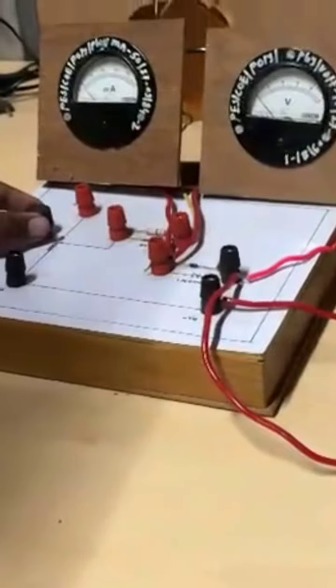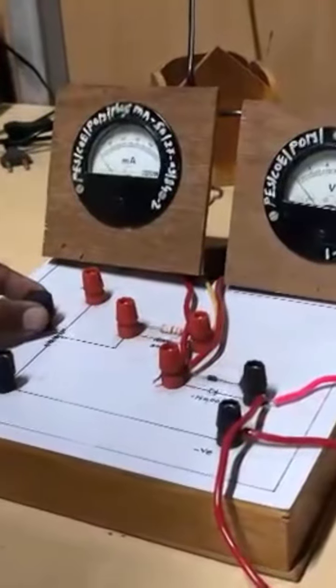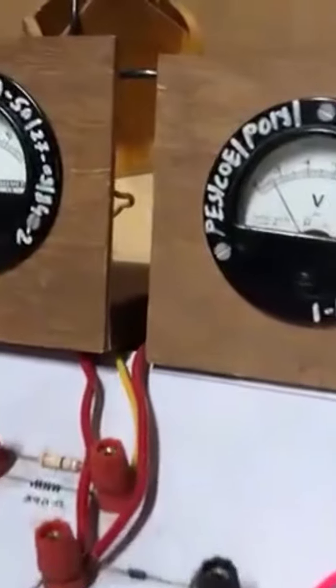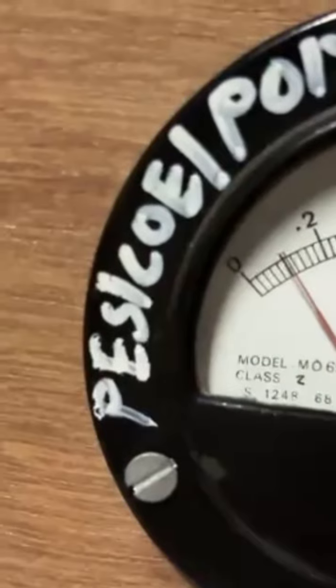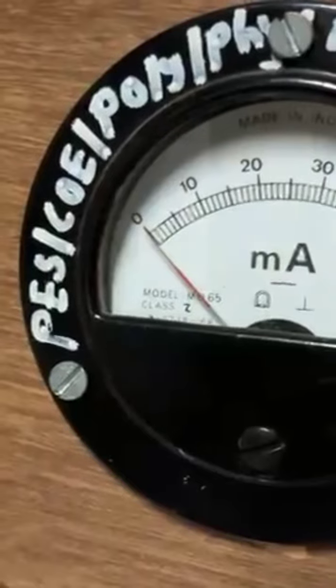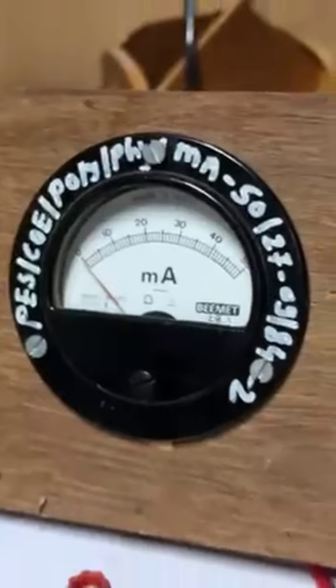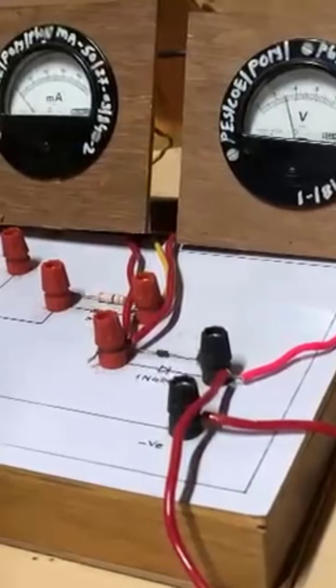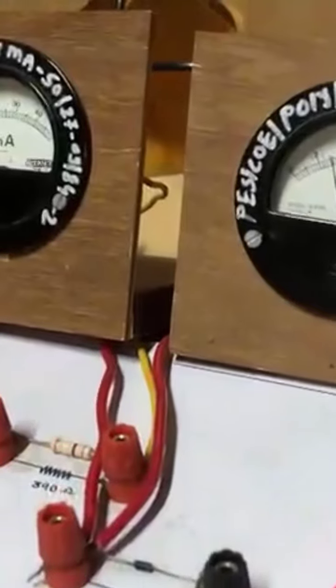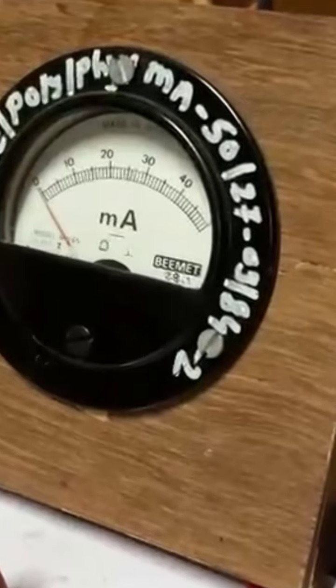We have to move this knob up to 0.1 volt. We have set the 0.1 volt here, and we have to observe this milliammeter, and there is no change in the milliammeter. Similarly, we are going to 0.2, 0.3. Now we are at 0.3. Still there is no change in this milliammeter.